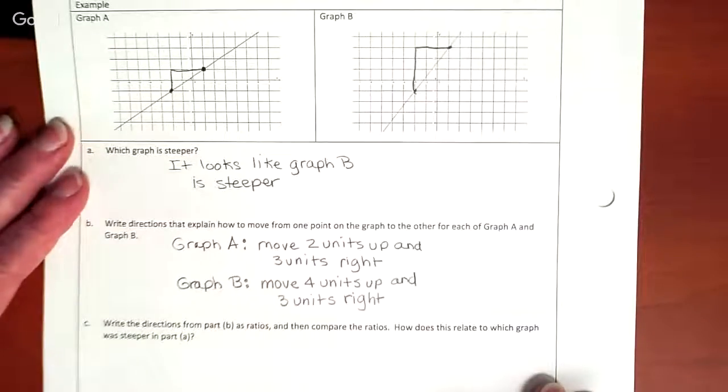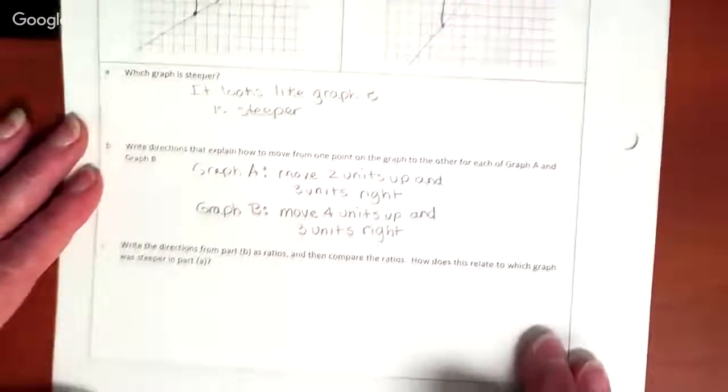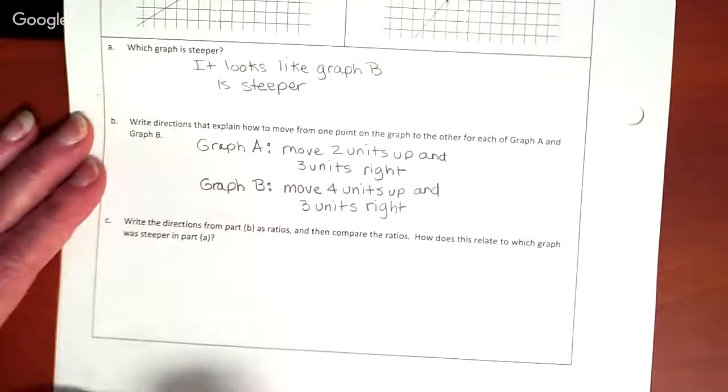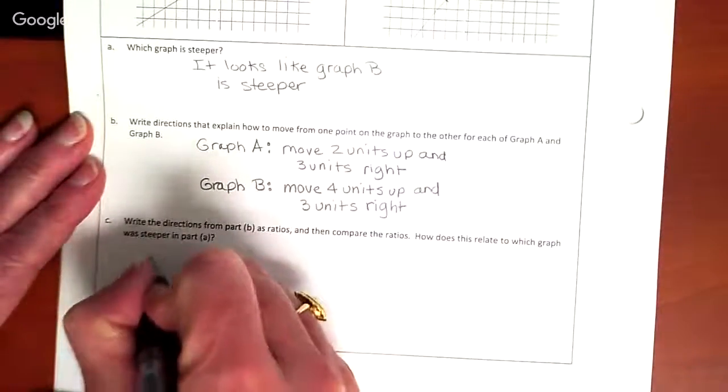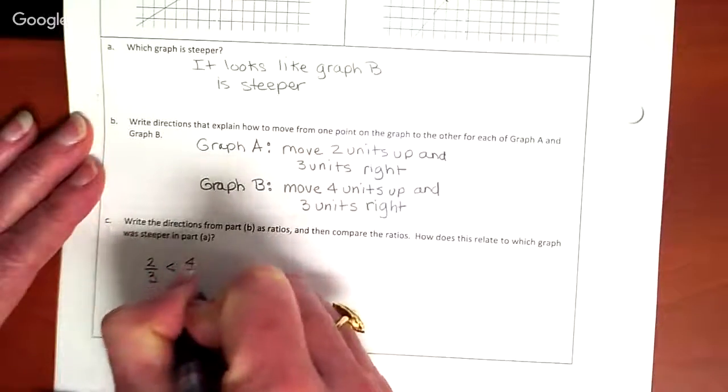Question C says, write the directions from part B as ratios and then compare the ratios. How does this relate to which graph was steeper in part A? Well, we have 2/3 is less than 4/3.